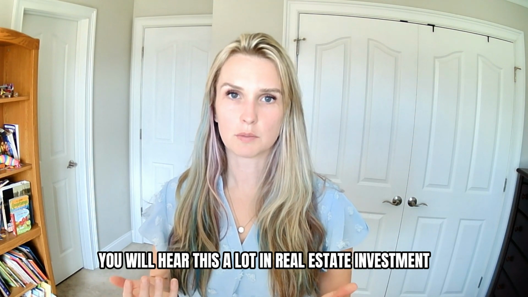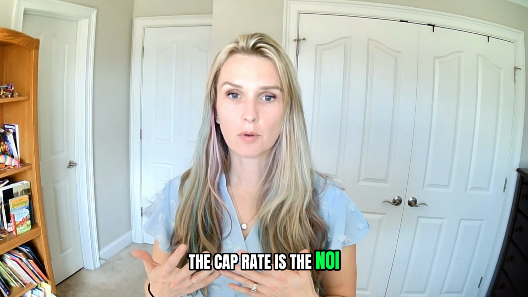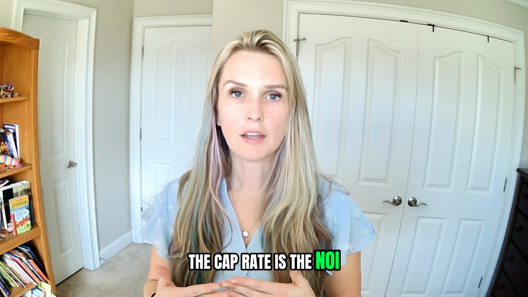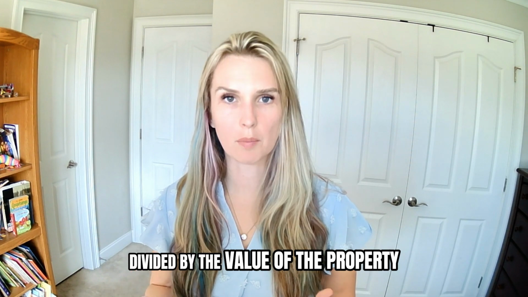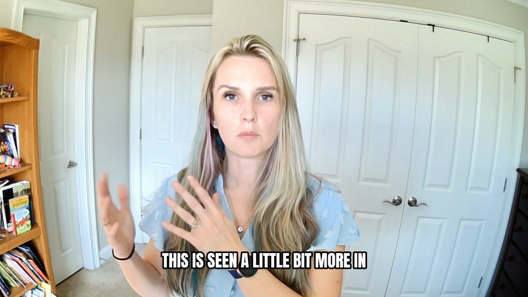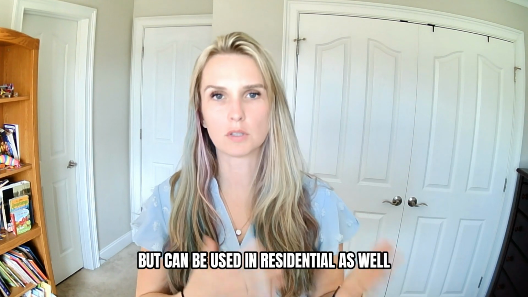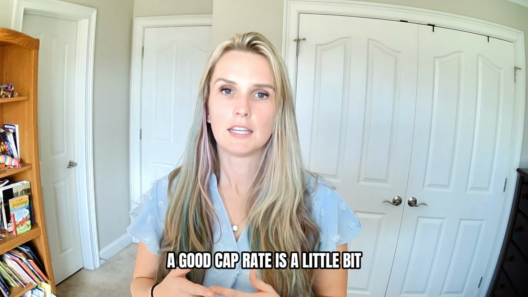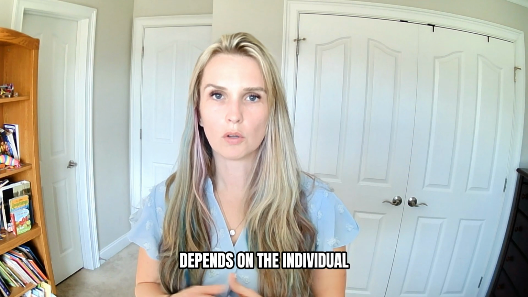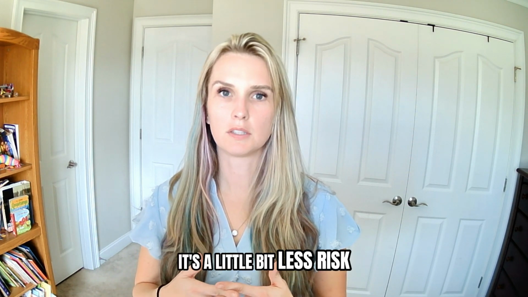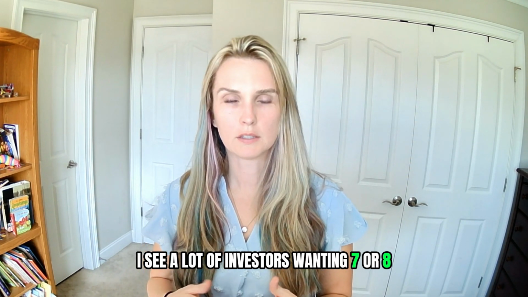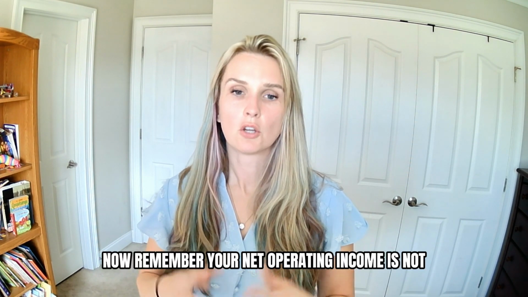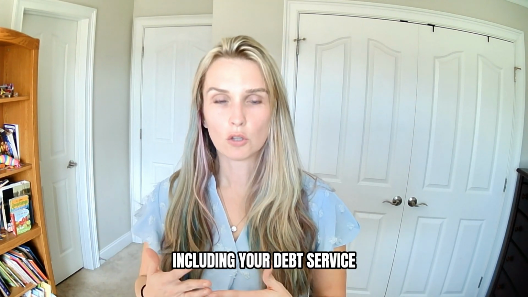Our next is a cap rate. You will hear this a lot in real estate investment. What is a cap rate? The cap rate is the NOI, the net operating income, divided by the value of the property. This is seen a little bit more in commercial real estate, but can be used in residential as well. A good cap rate depends on the individual. If it's a lower cap rate, then a lot of times it's a little bit less risk, but typically I see a lot of investors wanting 7 or 8 or higher percent cap rate. Now remember, your net operating income is not including your debt service.